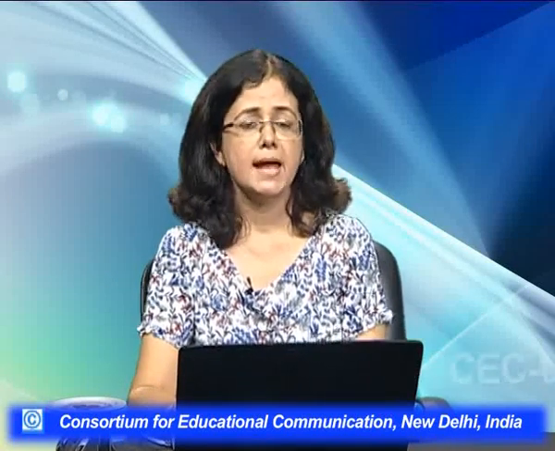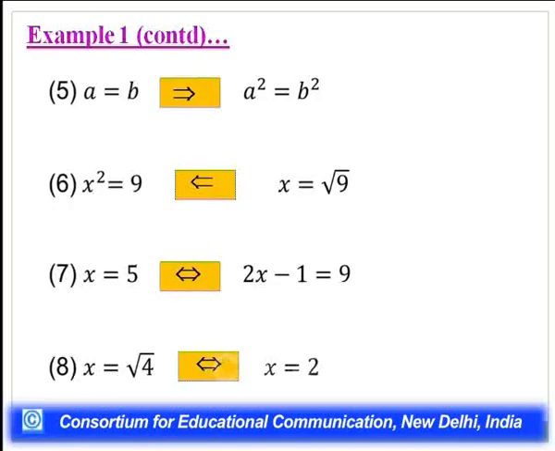And finally, if we look at the statement X is equal to root 4, and we have to connect it to the proposition X is equal to 2, this again would have an equivalence between the two propositions, because X is equal to root 4 is the same thing as saying that X is equal to 2.